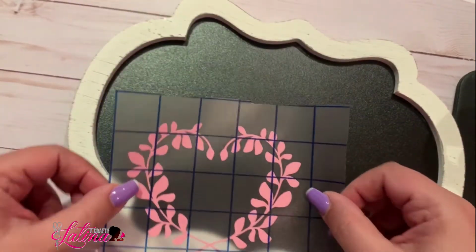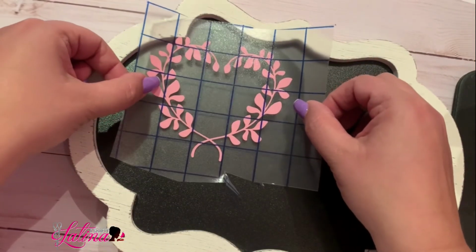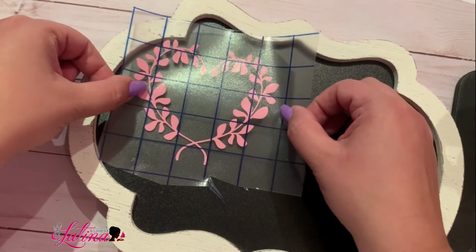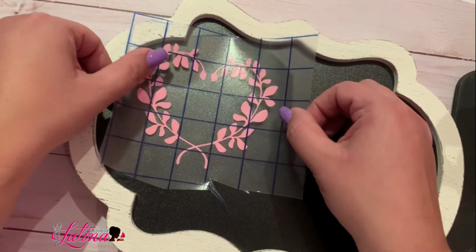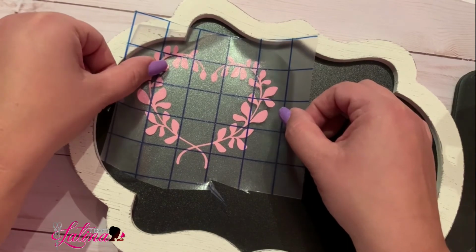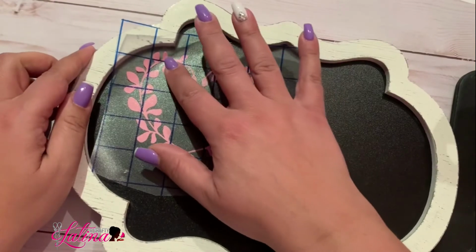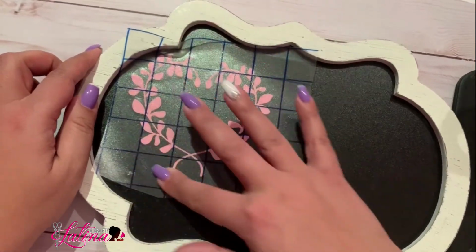And we're good. So we bring the surface, and now this I want on the top corner. So we'll do it here. Let's see where this is gonna end up. Yeah, I like it there. So it's straight. So you just put it down.